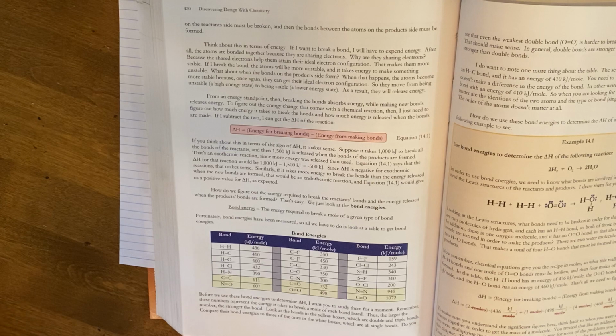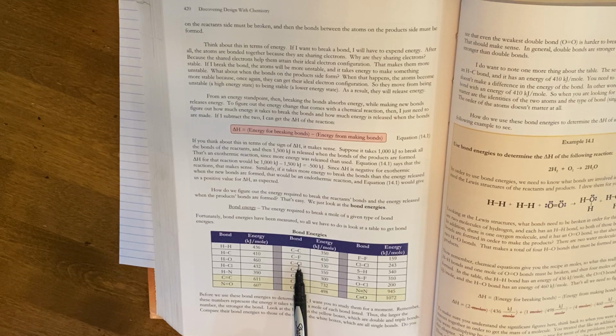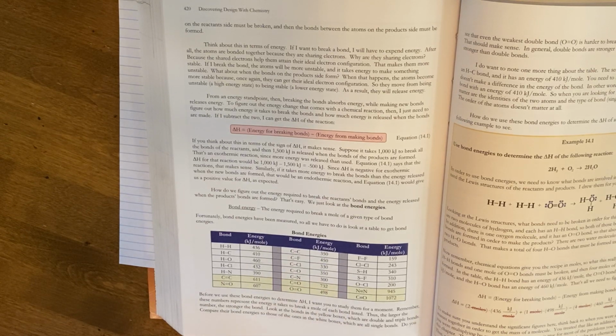Okay. Another thing I want you to notice is that if you look at C-Cl here, it takes 330 kilojoules per mole to break this bond. This could also be written Cl-C. This just indicates a bond between a carbon and a chlorine atom. Okay, it can be written either way. Either way it's written, this bond between carbon and chlorine, or between chlorine and carbon, whichever way you write it, takes 330 kilojoules per mole.